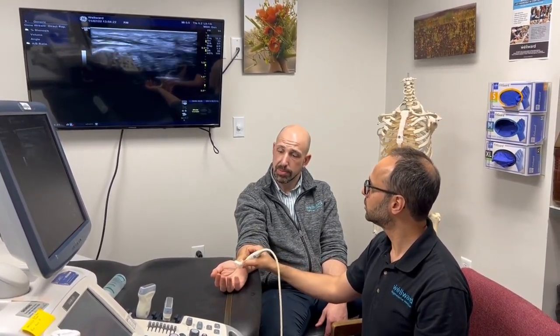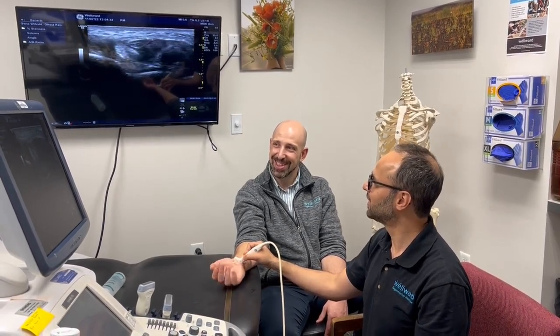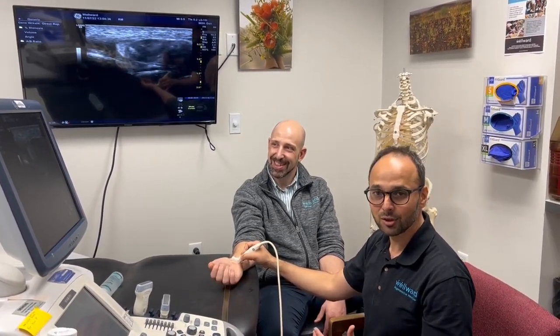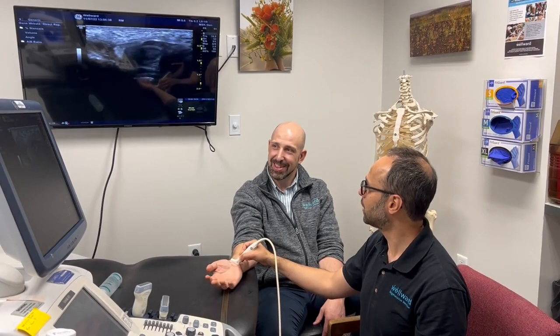And I can make sure that I can tell the difference between the nerves and the tendons because of that shininess. Move your fingers again. You see how that nerve is freely moving? Woohoo! Look at it dance within that carpal tunnel. That's a nerve that doesn't really have any entrapments.